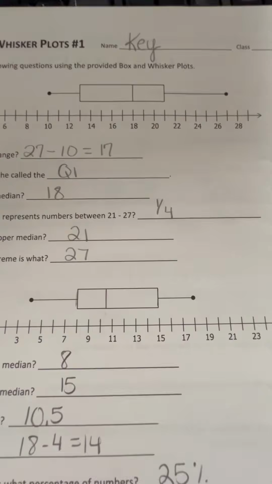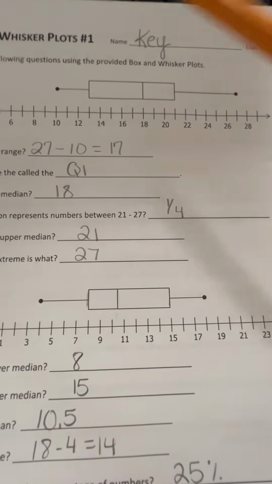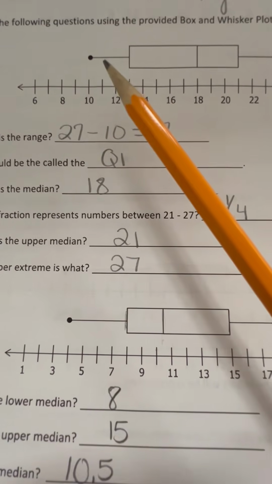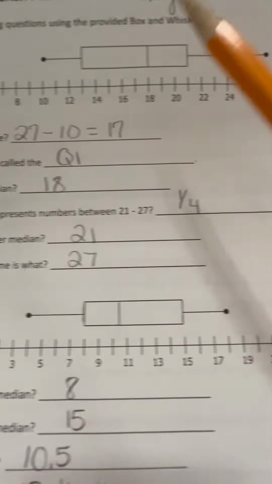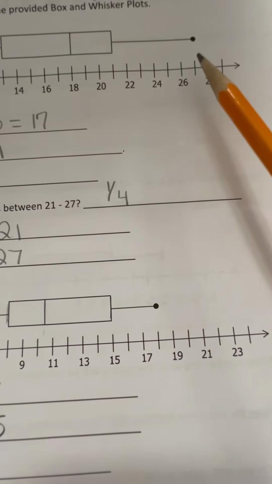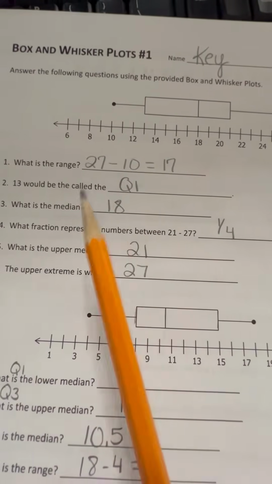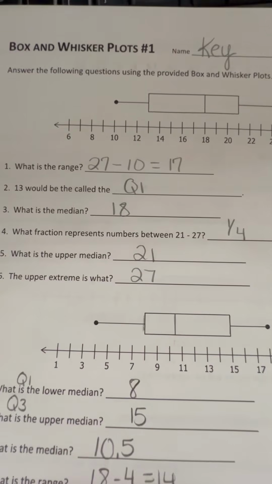When we're looking at these pieces of data, we can find out some information. First of all, we can find our range, because we have our minimum point, which you see is the dot right there at 10, and our maximum over here, which is at 27. So I can take 27 and subtract 10 from it, and that's my range, which is 17.